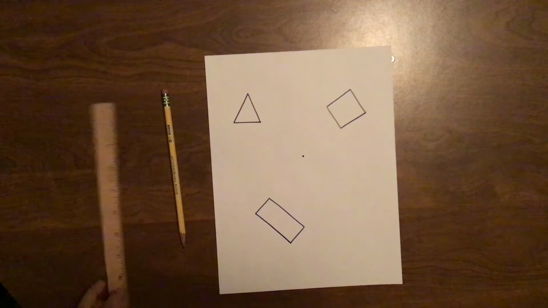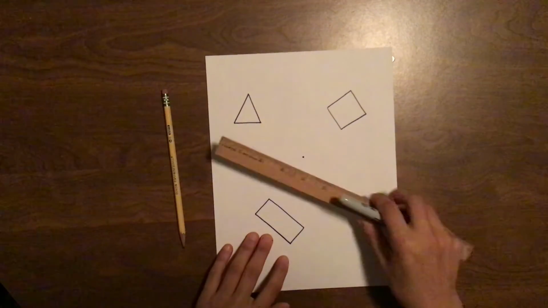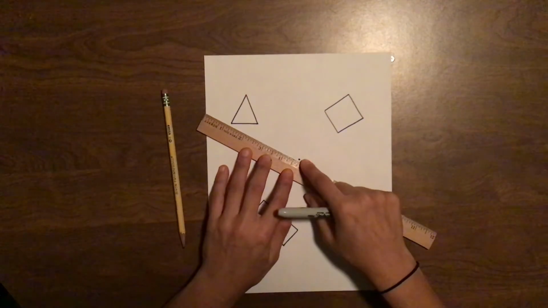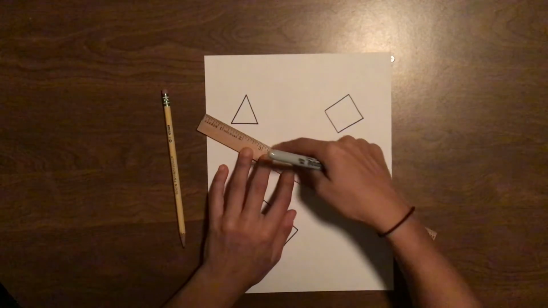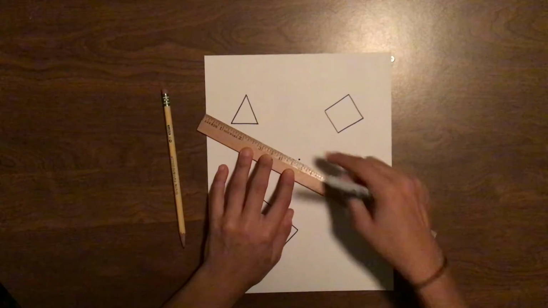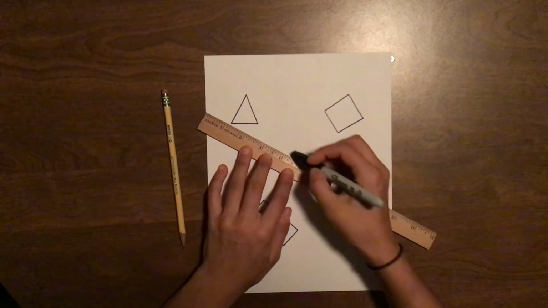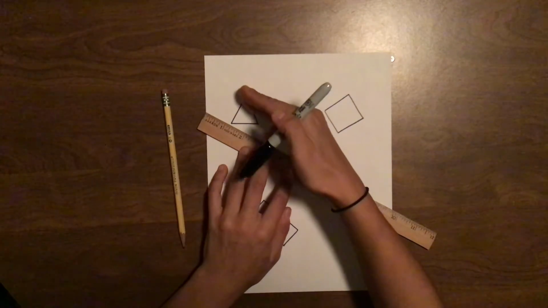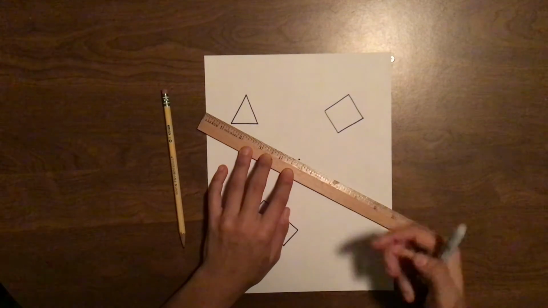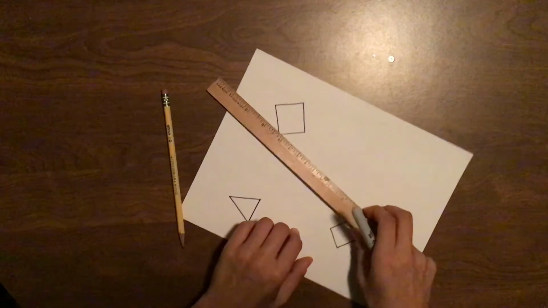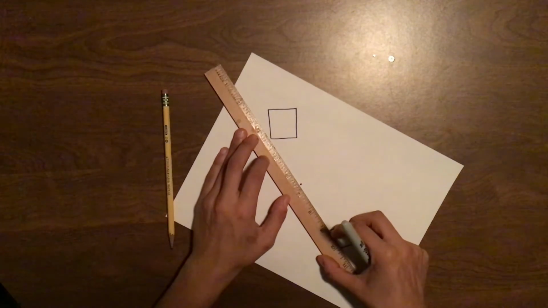So now I'm going to do just like we did on the last project. We're going to go from this point all the way to the edges of our geometric shapes. This time though, when we connect these, we might notice our lines going through our shapes. So I'm going to start by doing the square here.